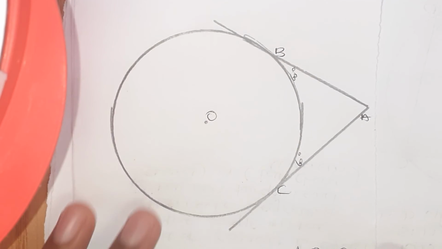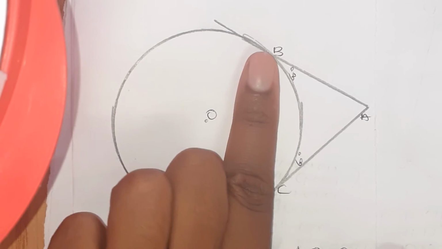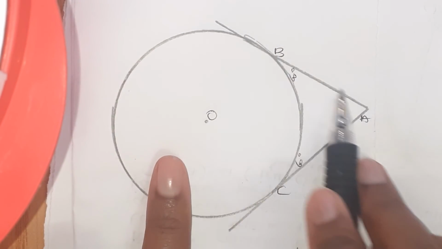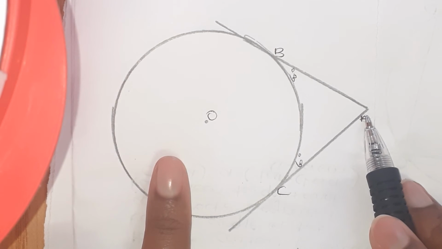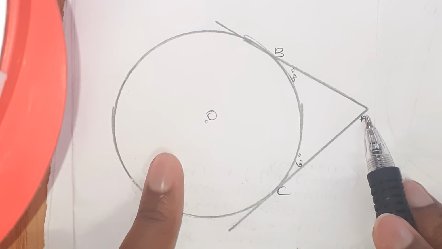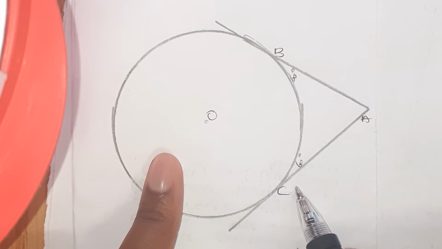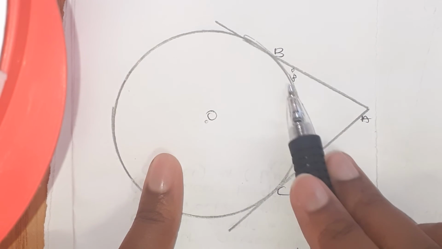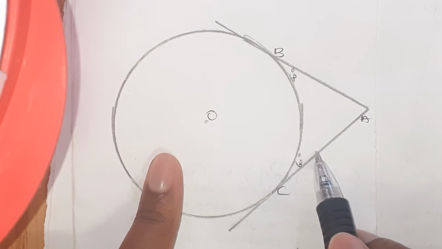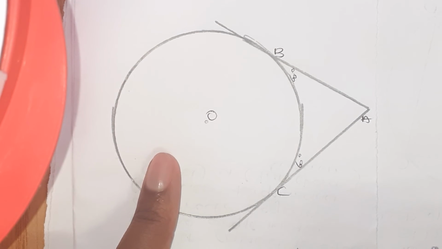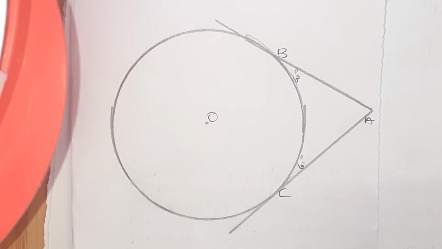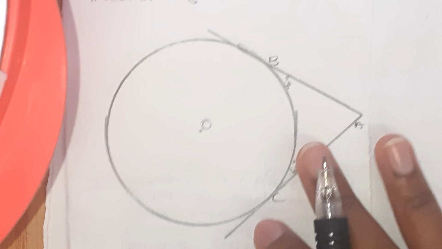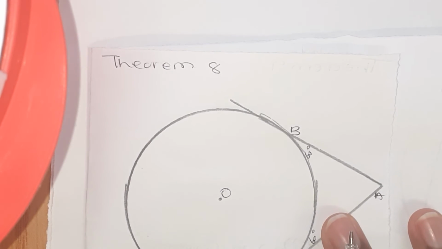And if maybe here you have 60, this angle is 60, this one is also 60, and that is opposite sides of a triangle. They form a triangle, right? So this side is the same as this side. That is not tan radius, that is tangents from same point. So CA is the same as BA. So angle B is the same as angle C. That's what you have to know. That is tangents from the same point. That is theorem 8. As easy as that.